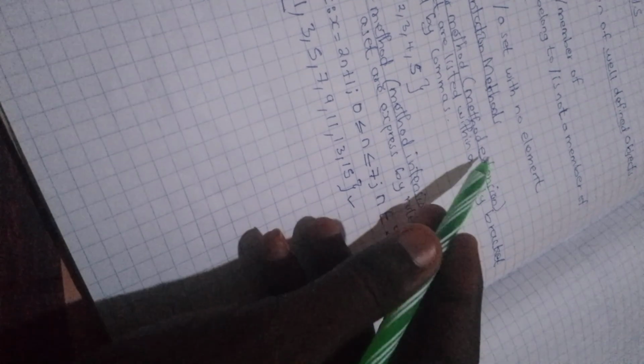This is called the method of extension, and this one is called the method of intention. This is a set builder method, and this is a roster method or a tabular method. Okay. With that in your mind, we can now proceed to types of sets.